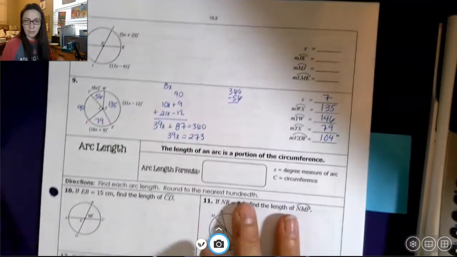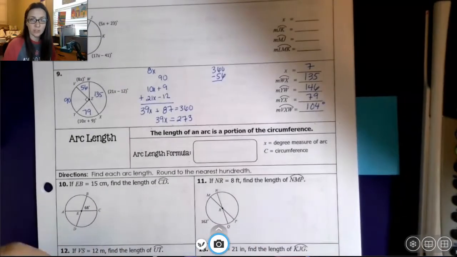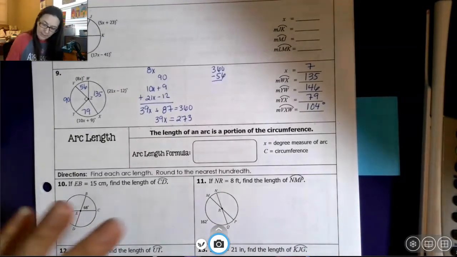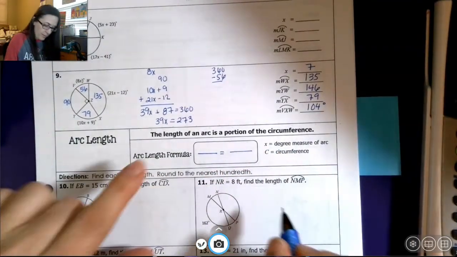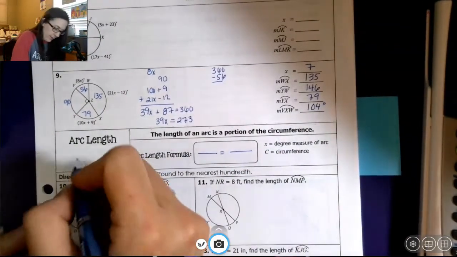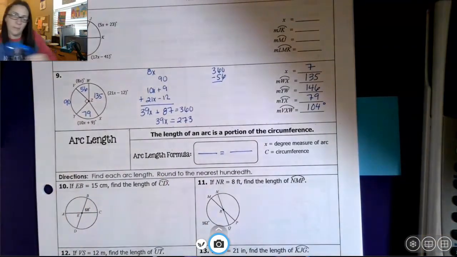Okay, this next thing that we're going to be doing is arc length. The length of an arc is a proportion of the circumference. I set this formula up every single time. It's a proportion because it's arc length. It's the length around the circle. Got my handy dandy circle maker. I'm going to draw one over here for us.